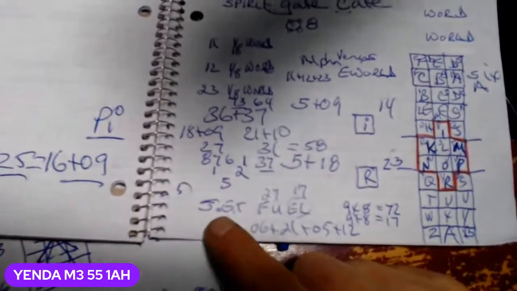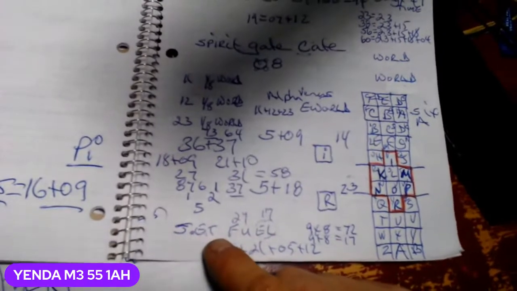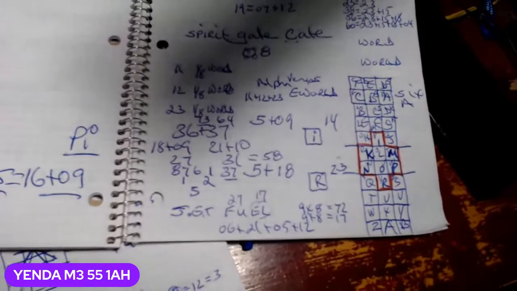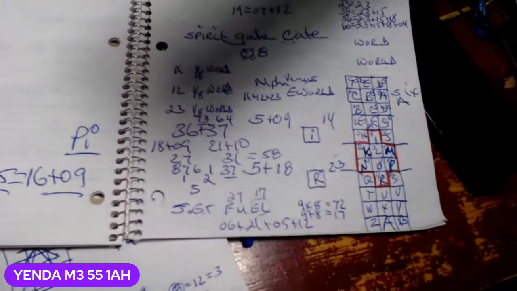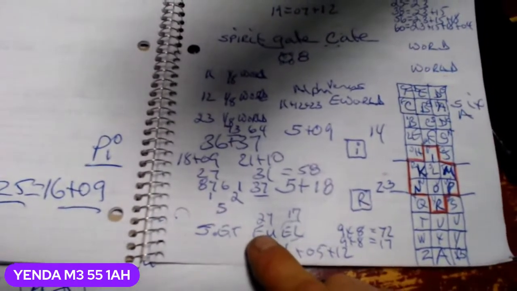Jet fuel. Jet fuel. 10, 15, 20. 10, 5, 10, 15, and 20. I forget where the jet came in. Jesus, energy, and time. The reverse alphabet is 21 and 6.